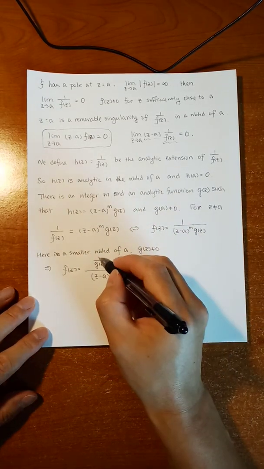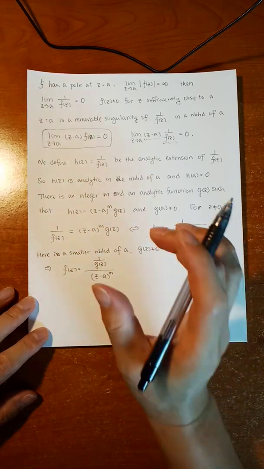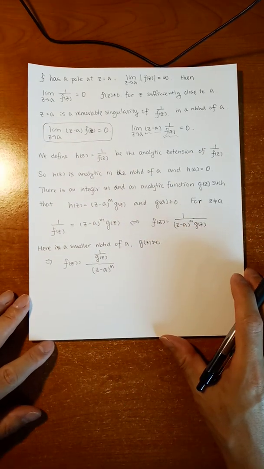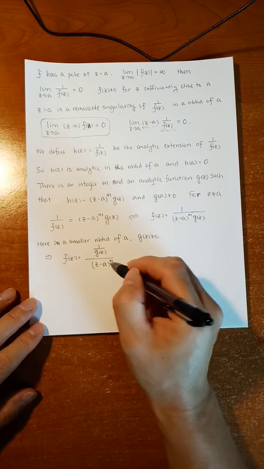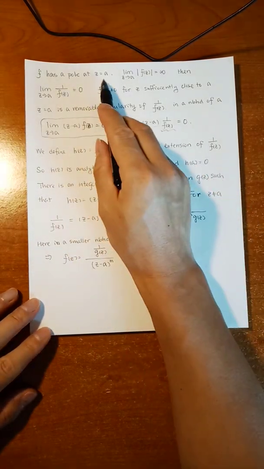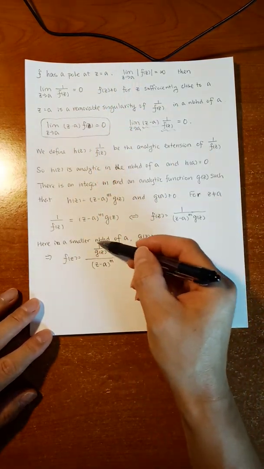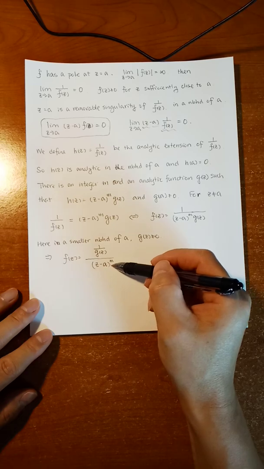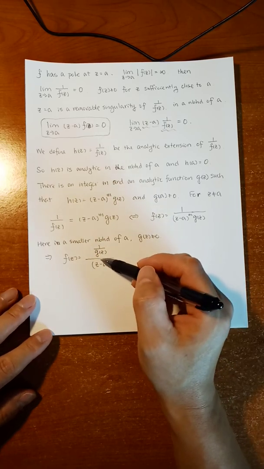This one is of course non-zero, and it is defined in a neighborhood. So when you have a pole, you can always write f of z as an analytic function over z minus a to the mth power. Here, this numerator, the analytic function, is non-zero.